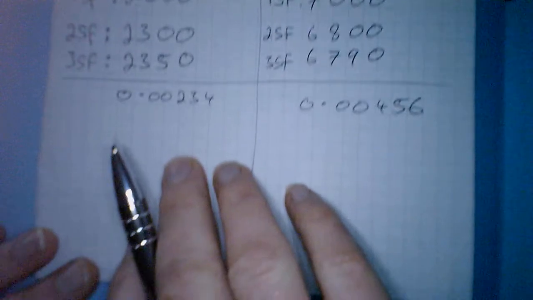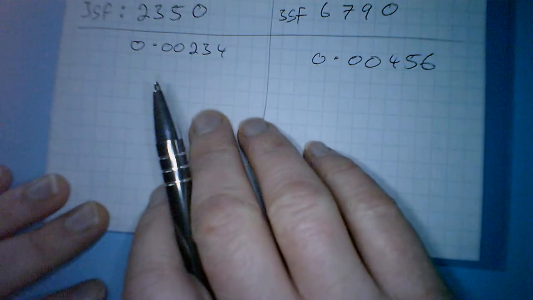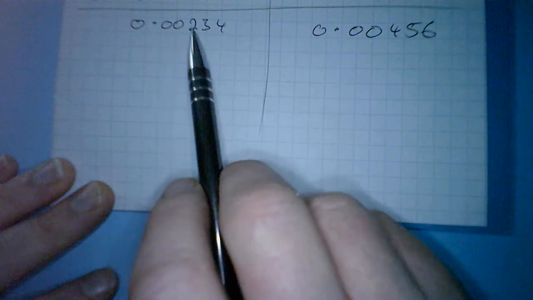A little quirk of significant figures that I want to share with you is this. The number 0.00234. If I round that to 1 decimal place, it rounds to 0. If I round it to 2 decimal places, it rounds to 0, which is entirely unuseful because this is a number that does exist. I can round it to significant figures.